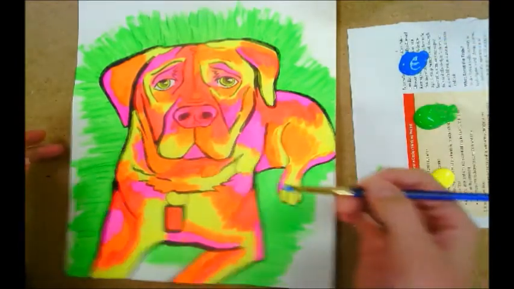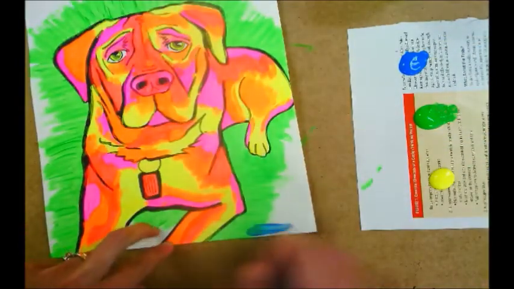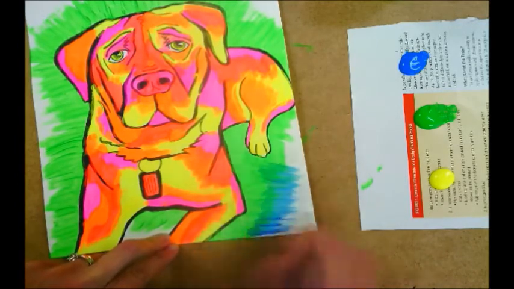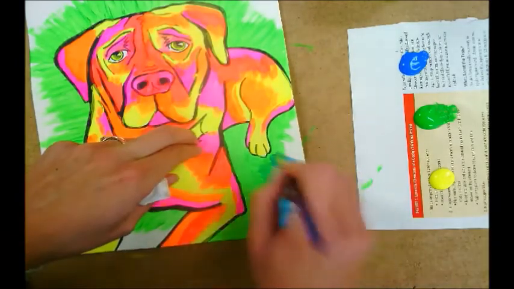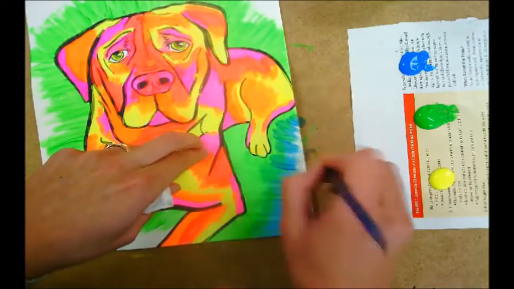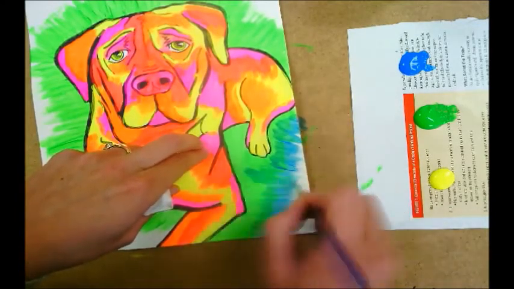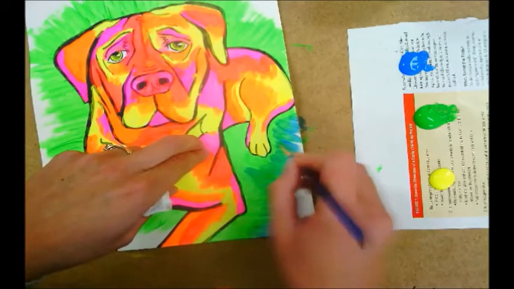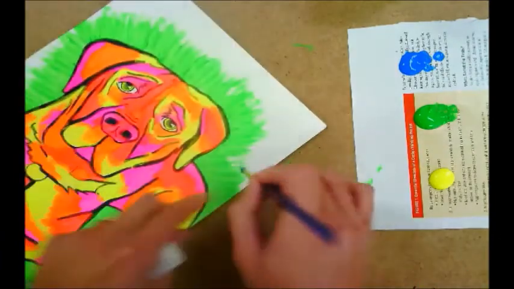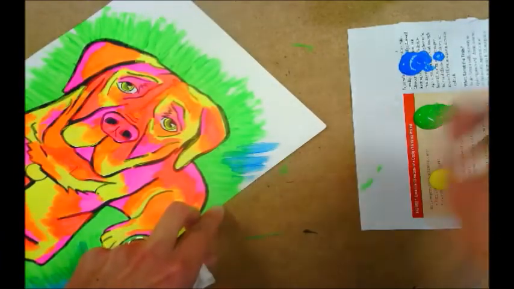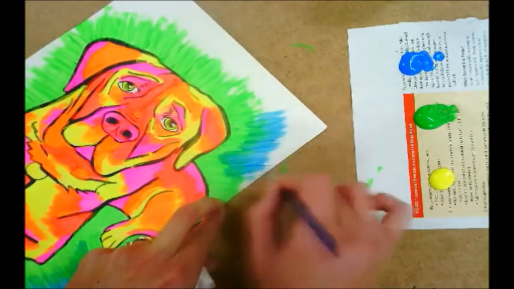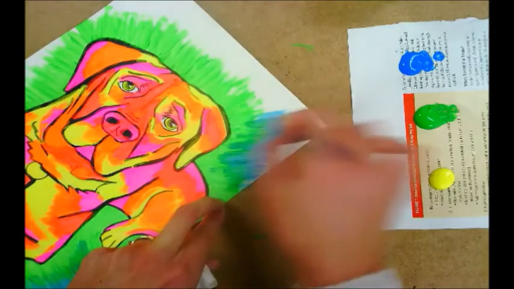And I'm basically going to do the same thing, except I'm going to overlap a little bit. I'm going to overlap the blue over the green. Kind of makes a blue-green. Again, my brush strokes are going to radiate out and away from the animal. And it's okay to leave some of those brush strokes visible. You don't have to smooth it out. This will add some texture and some movement in your painting. Your eyes will kind of move out and away from the animal.